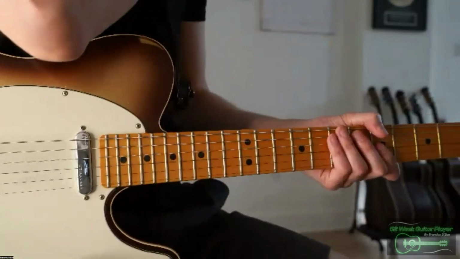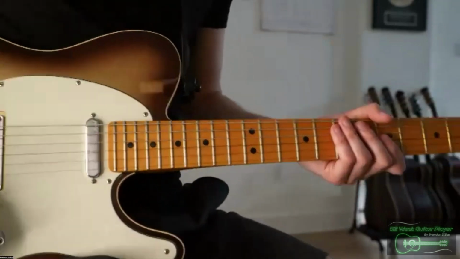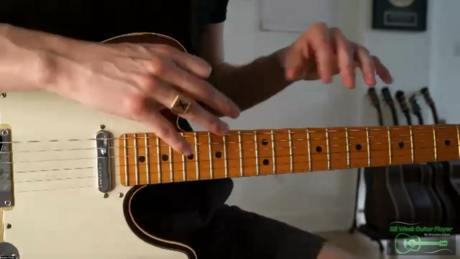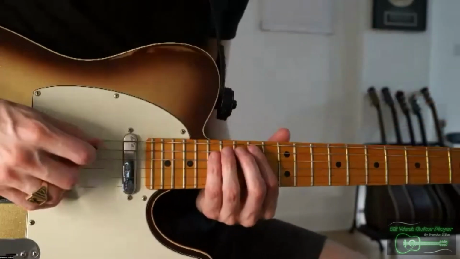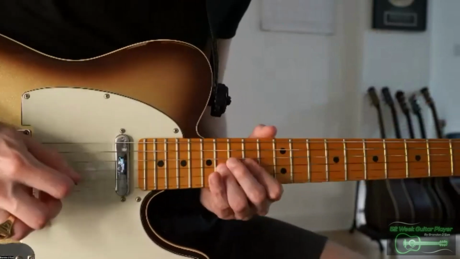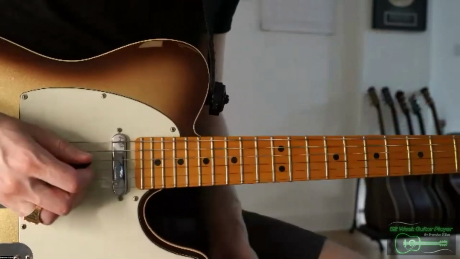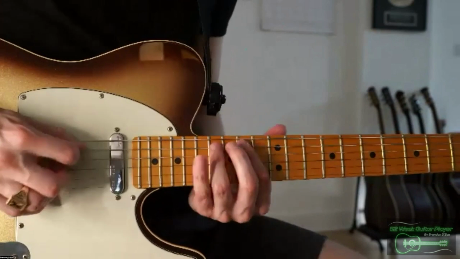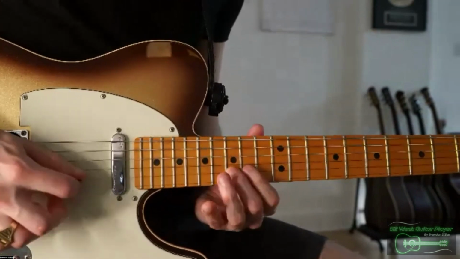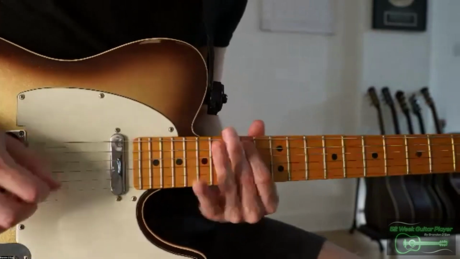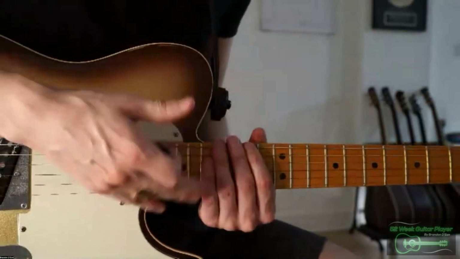And another thing that I like to do is, say we're staying in the key of B minor. So there's this position of the B minor scale here. And if you continue to ascend that, it's actually the Phrygian shape, right?